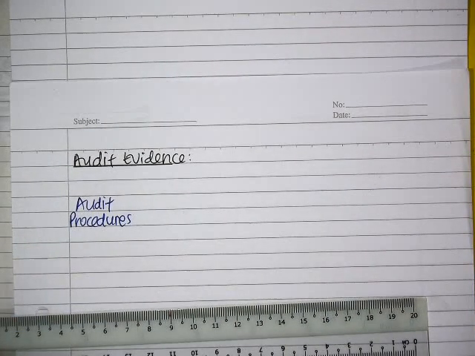Now, it's a very normal word, so don't use a very complicated mindset to think of it, because students are like that. They tell them audit procedure, then they ask themselves, wow, what is procedure? Procedure refers to things you do. Because these are procedures that we do in audit, that's why it's called audit procedure. So don't complicate yourself and say, wow, what can this be? It's just what you do in audit.